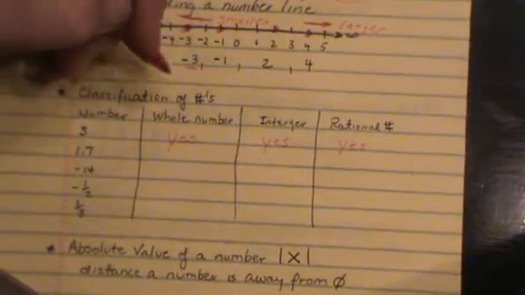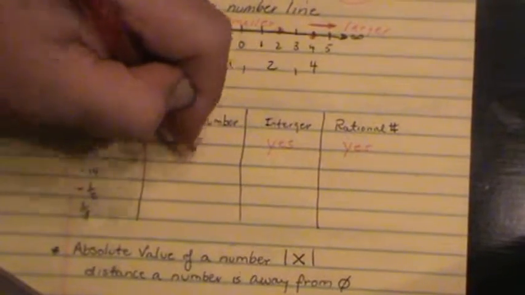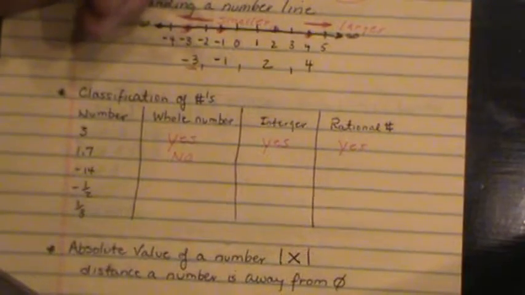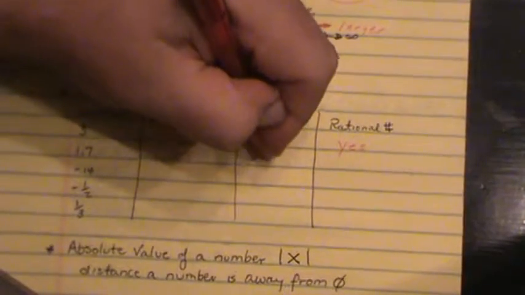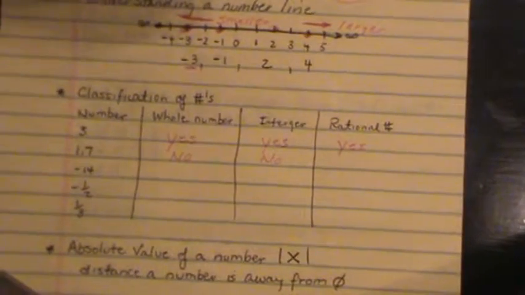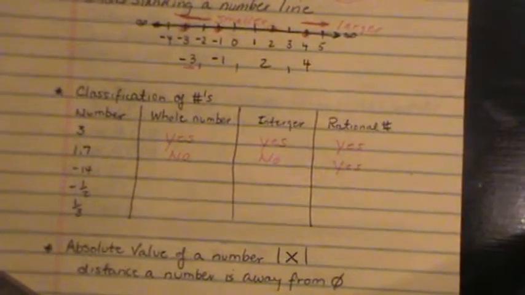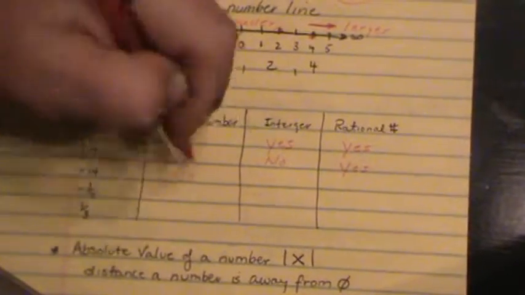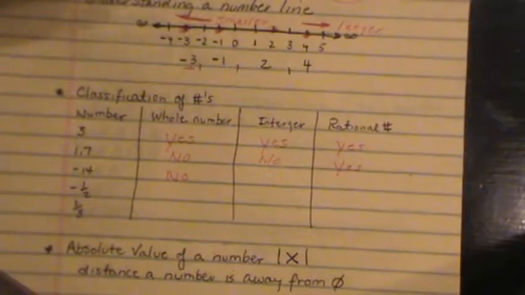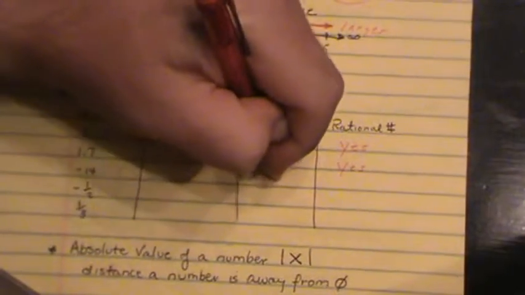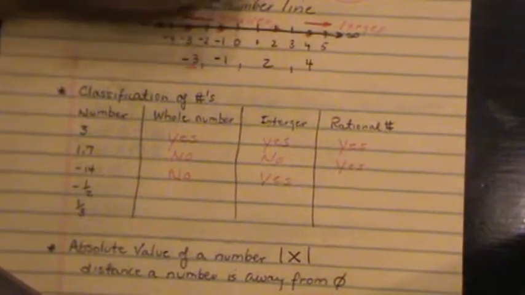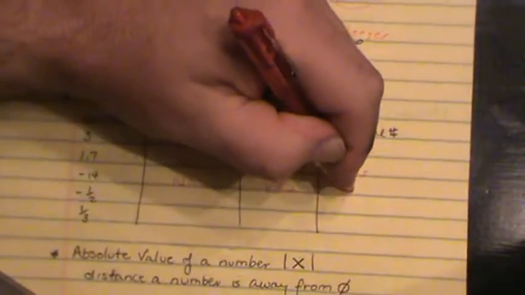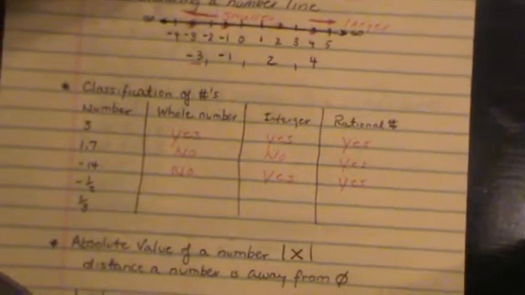1.7, is it a whole number? No, because it's technically not a counting number. Is it an integer? No, because it's not a whole number, positive or negative. Is it a rational number? Yes, it does have a decimal, it does stop. -14, is it a whole number? No, the reason not is because it's a negative number, so therefore it would be a yes on an integer, and then also yes, it would be a rational number because you could divide it out equally.